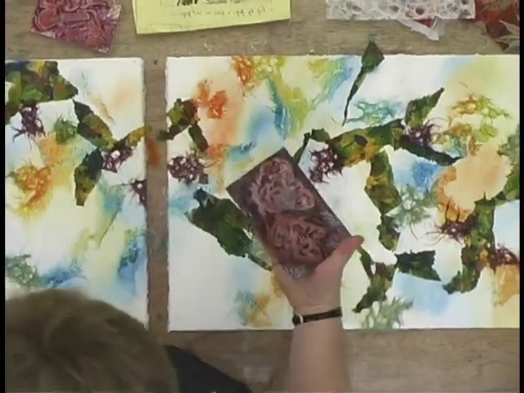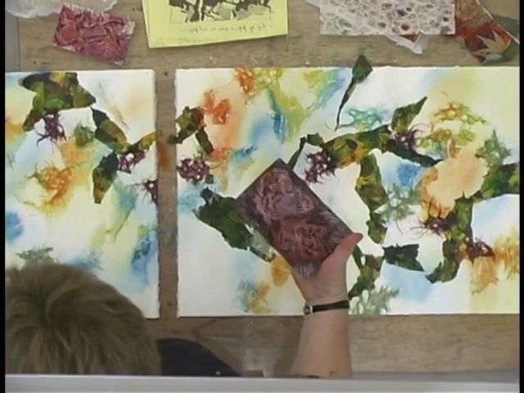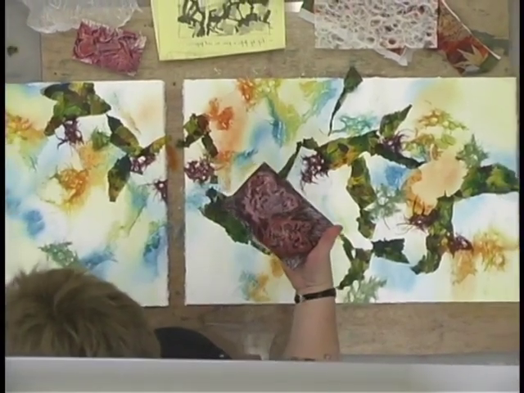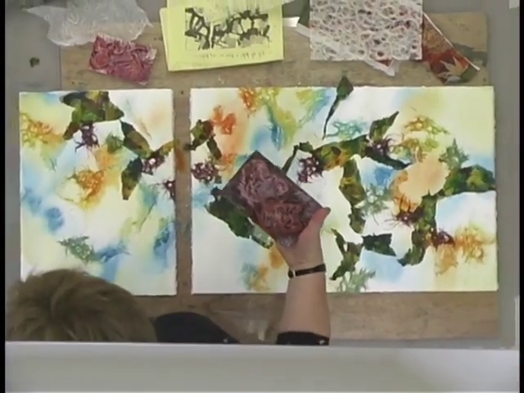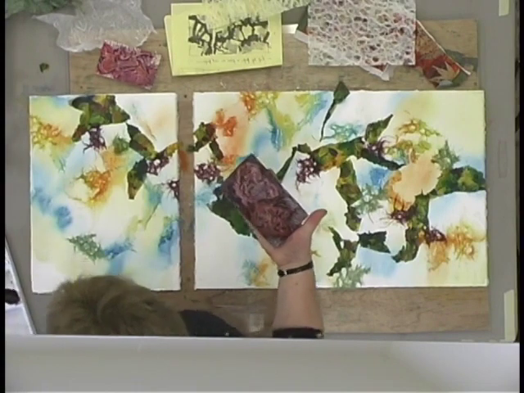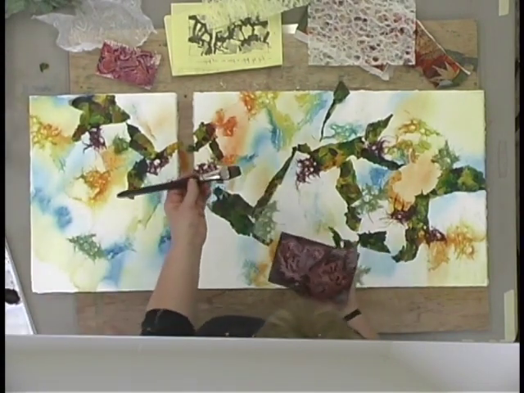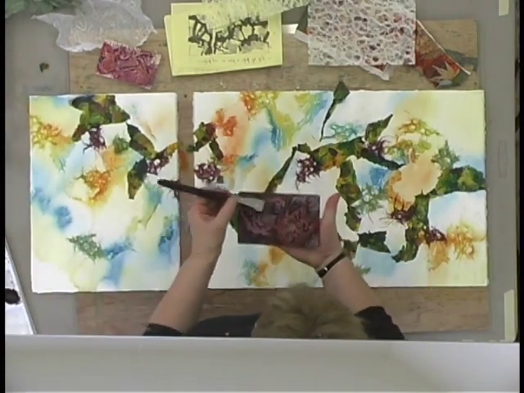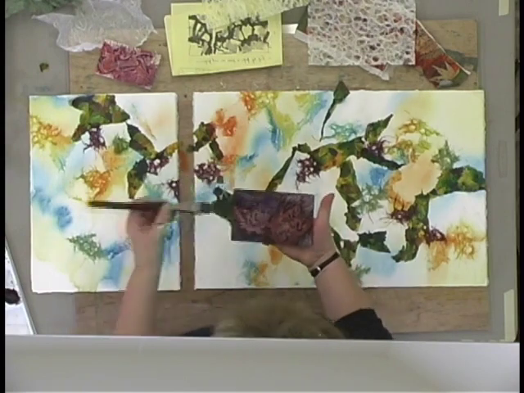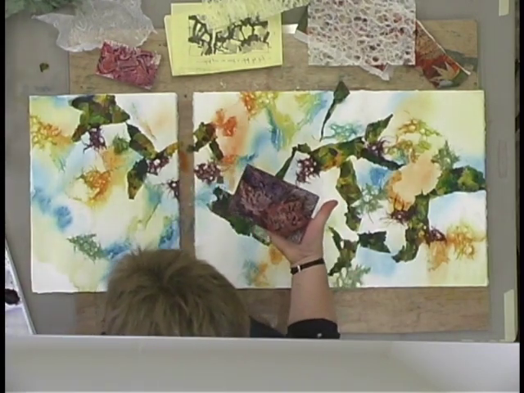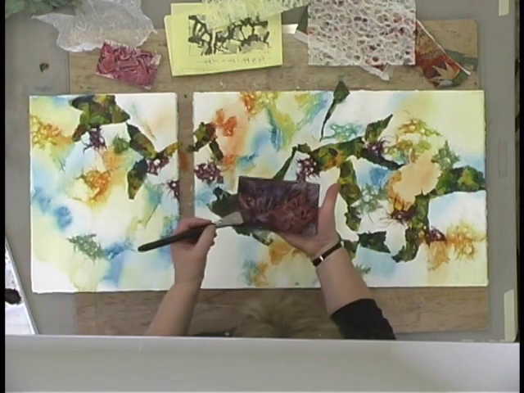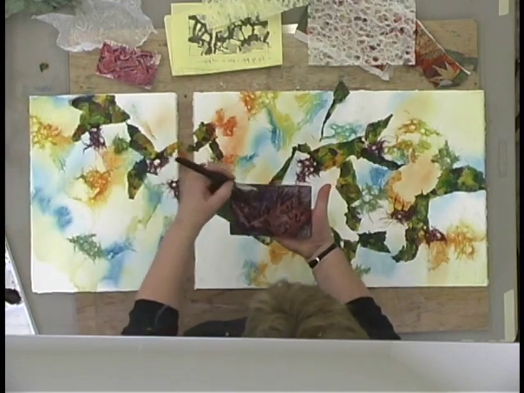Now this is going to run the picture into a little bit of realism, but I'm going to treat it very abstractly. So I'm using my 1-inch flat brush, and I'm going to pick up and add, this is my permanent magenta. So I'm holding it at this angle.